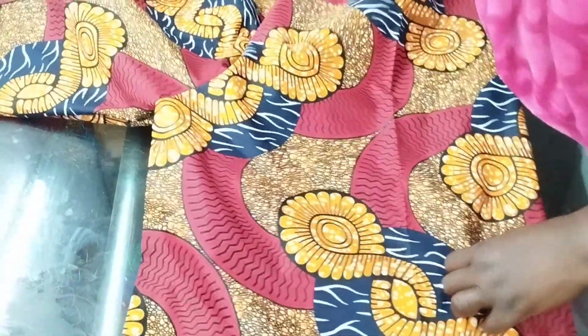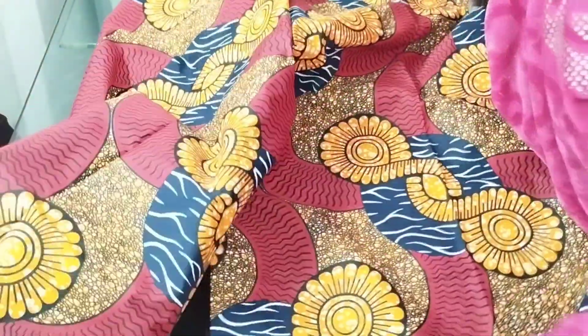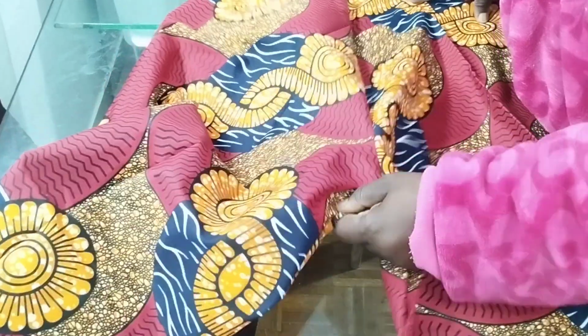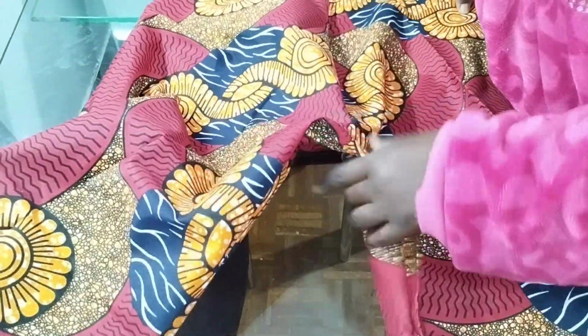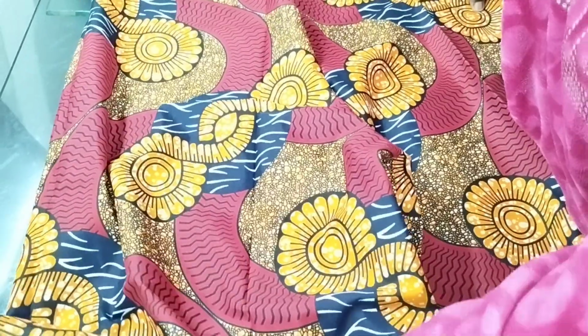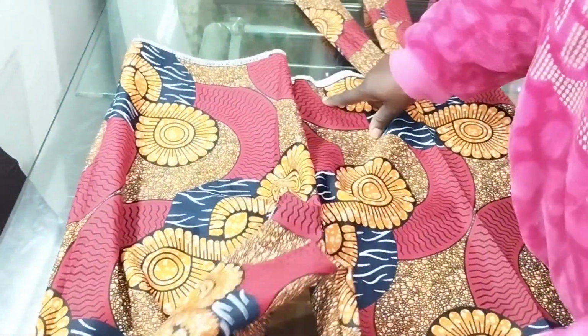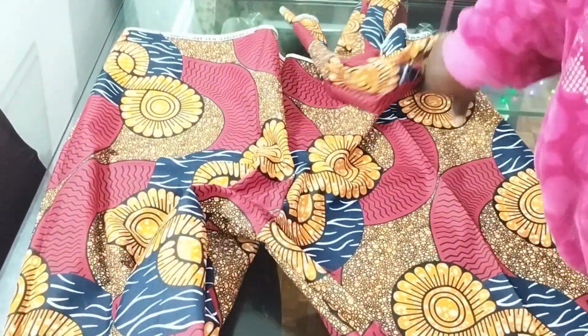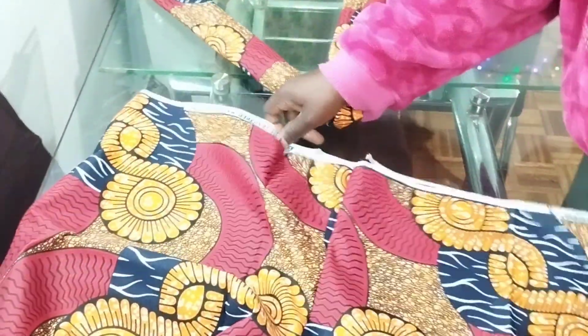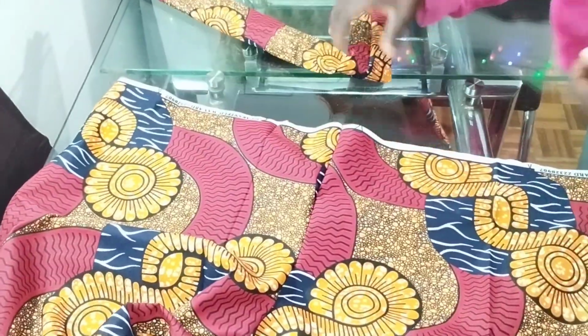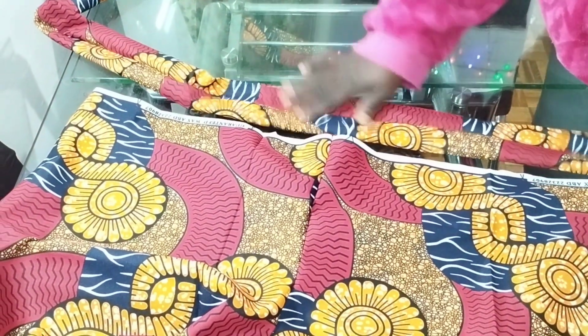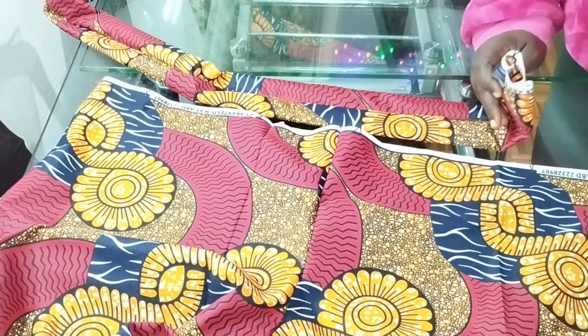So guys, I've already finished joining the trouser together, the panels, the front panel and the back panel. I've already joined it together and I've stitched everywhere. So now I'm going to be working on the waist area. I'm going to be attaching this one as the band on the waist area.